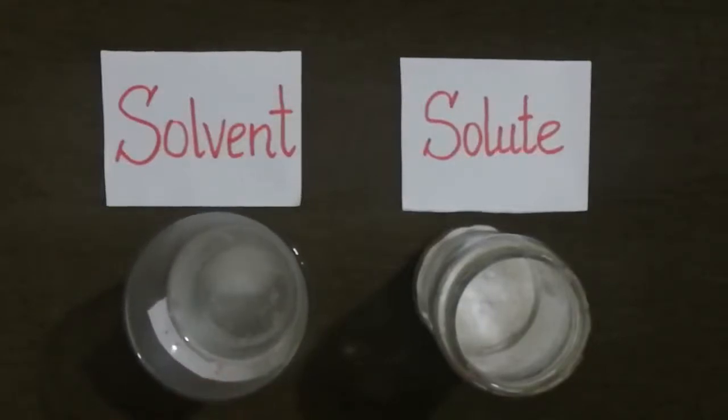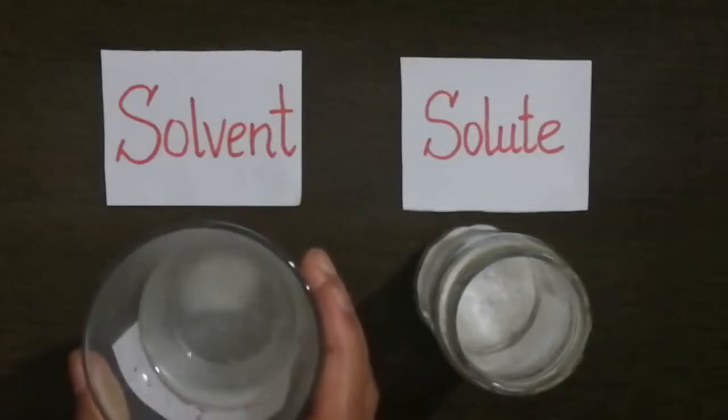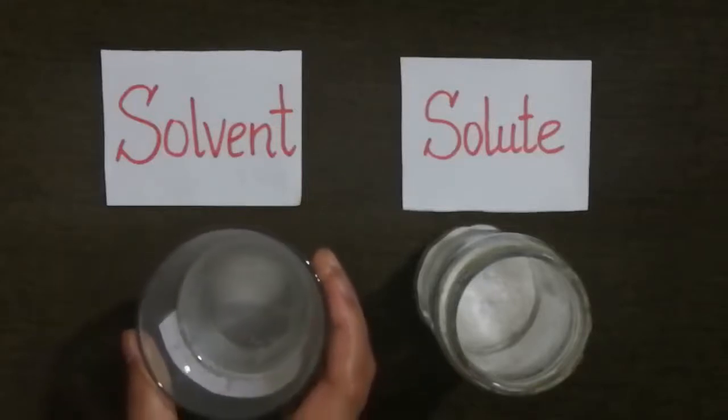And what is a saturated solution? A solution containing the maximum amount of solute at a given temperature is called a saturated solution. So finally we can say that when solute dissolves in solvent, solution is formed. So this is a solution, that is a salt solution.